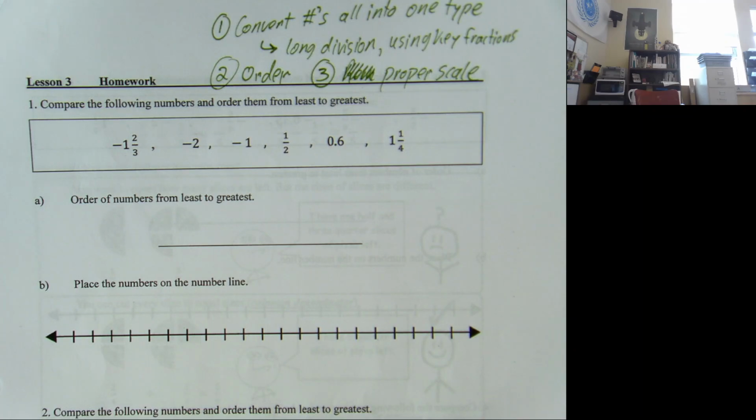Where's 0.5 going to go? Beside where? In front of the zero, like between 0 and 1? Okay. Yep. Cool. Okay, 0.5. Where's 0.6 going to go?